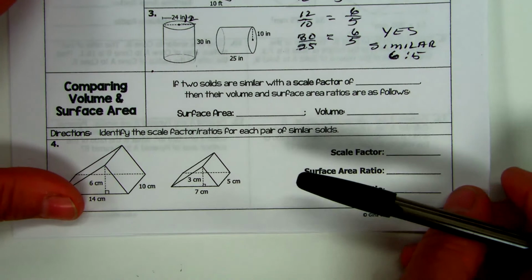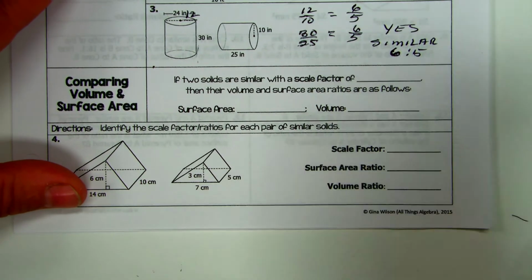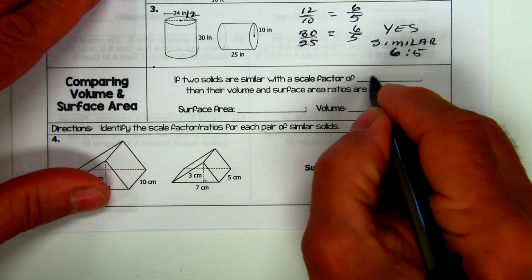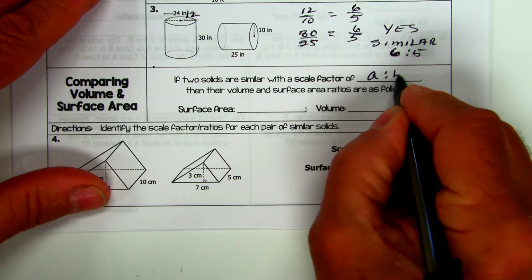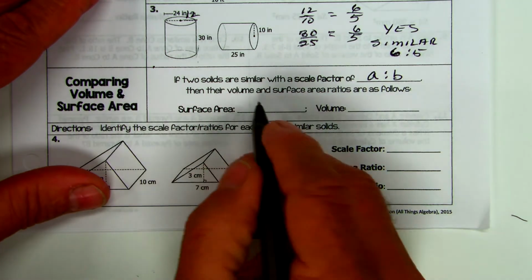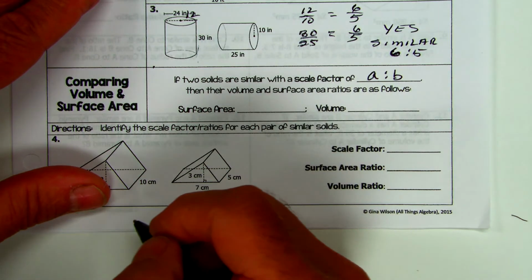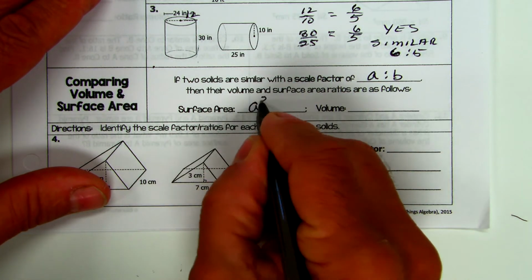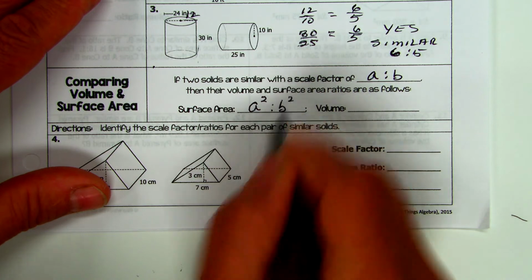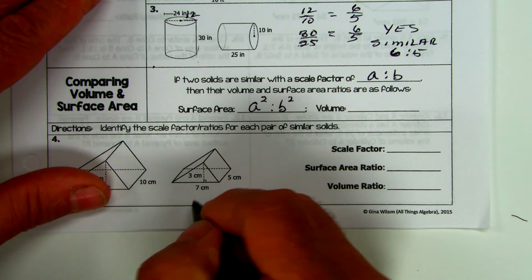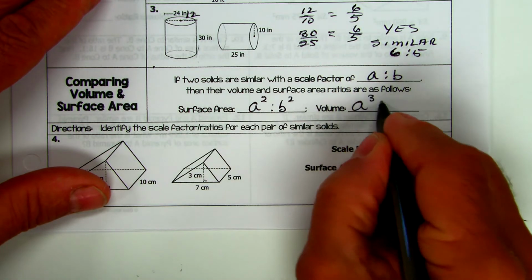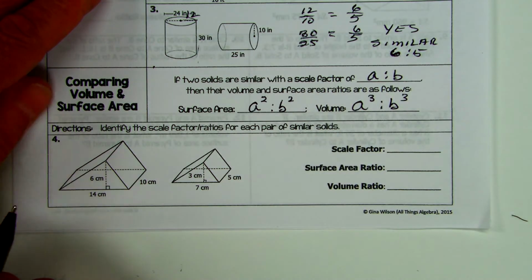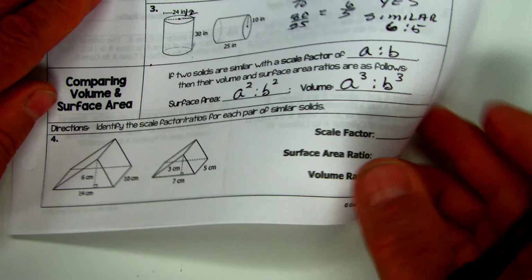Okay, comparing volume and surface area. If two solids are similar with a scale factor of A to B, then their volume and surface area ratios are as follows. The surface area ratio would be A squared to B squared. The volume ratio would be A cubed to B cubed. So let's look at an example.